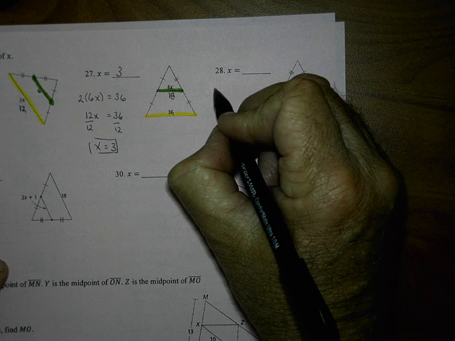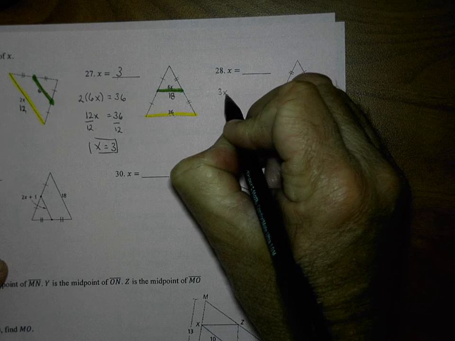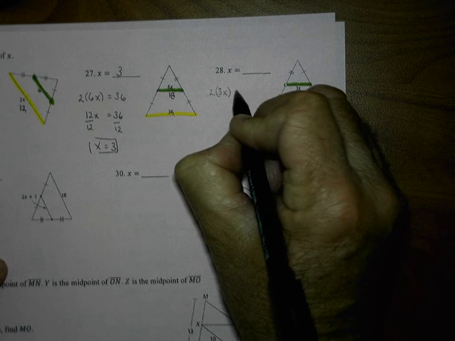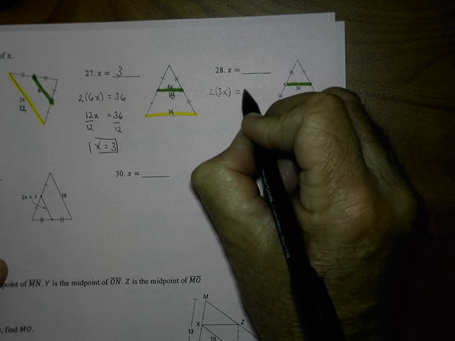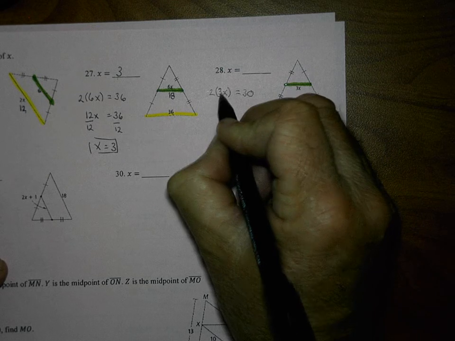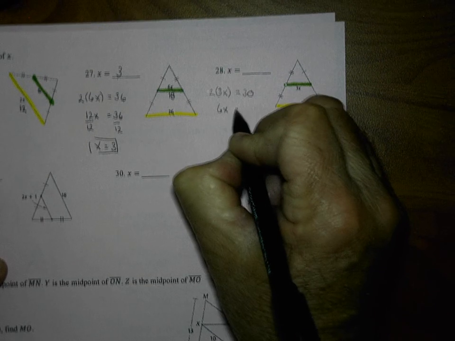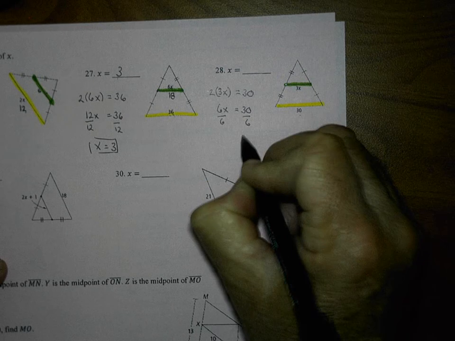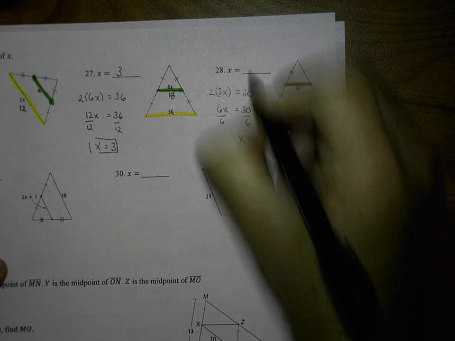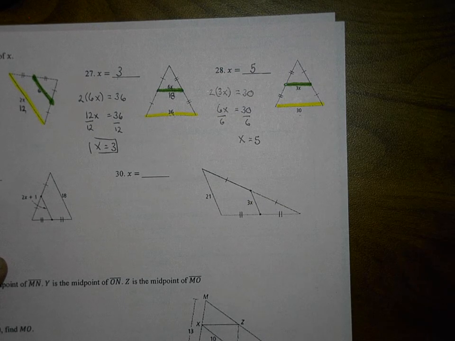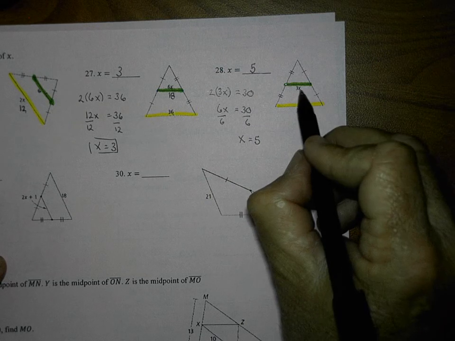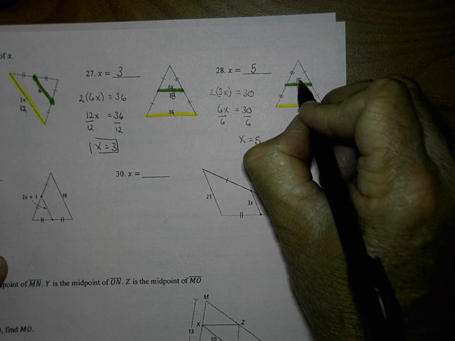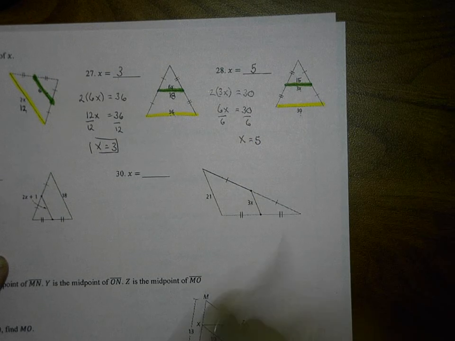So once again, I take the mid-segment, which is 3x. I have to multiply it by 2, and then it's going to be equal to the third side, which is 30. 2 times 3x is 6x. That's equal to 30. I divide both sides by 6. X is equal to 5. Okay, so let's check our answer, see if it makes sense. Substitute 5 in the place of x. 3 times 5 is 15. Does it make sense? Is 15 half of 30? Yeah, it is. Okay, hopefully you're getting the idea.